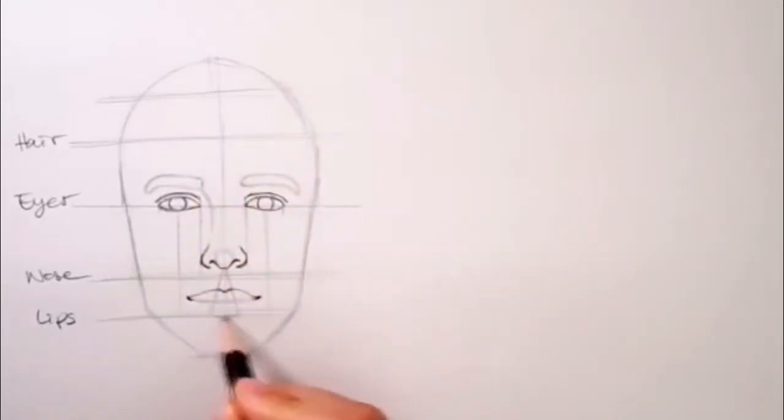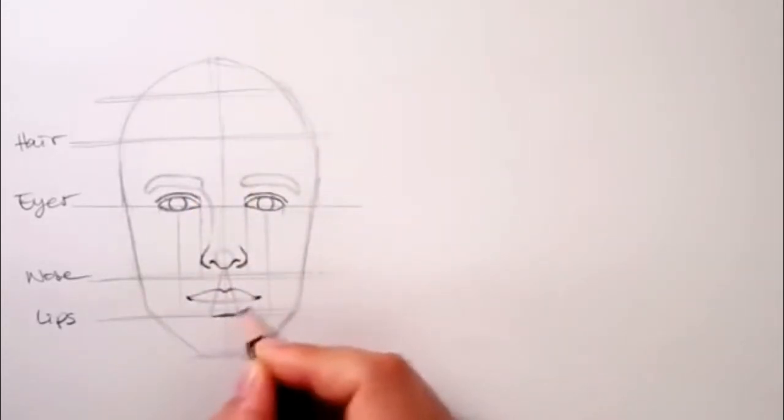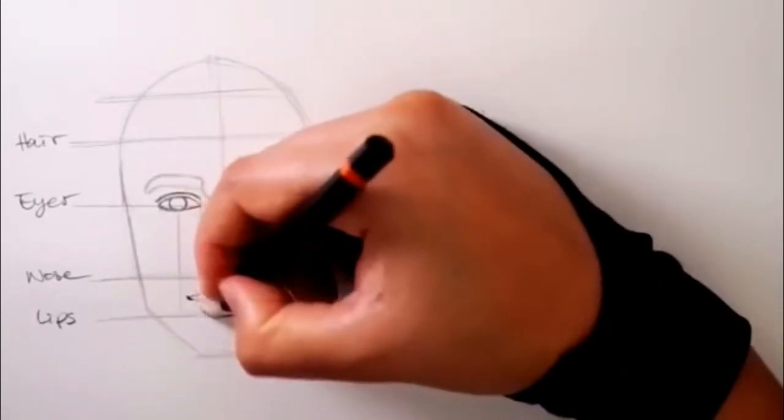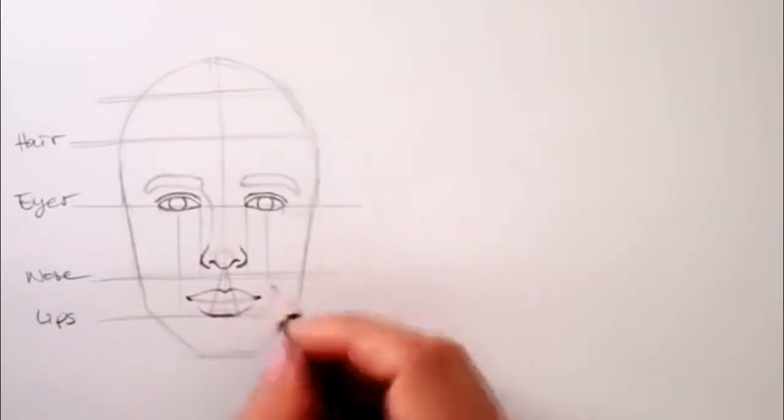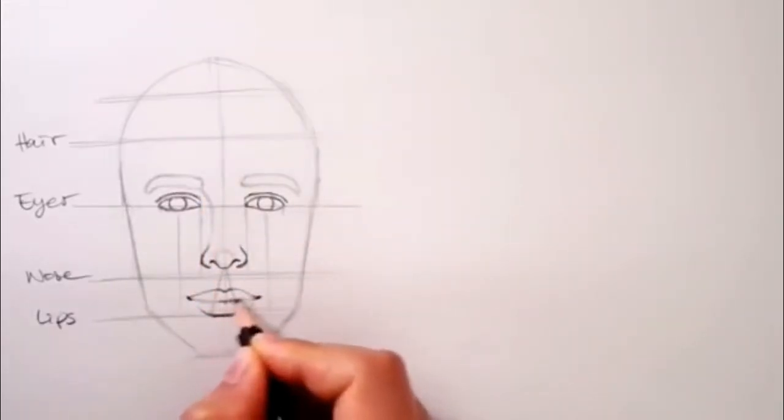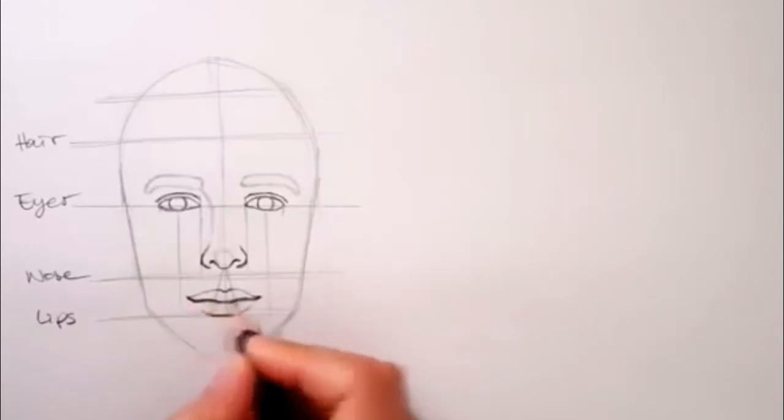At the triangle's base, draw the bottom lip. Finally, define the opening of the mouth by drawing a wavy line starting in the middle of the triangle.